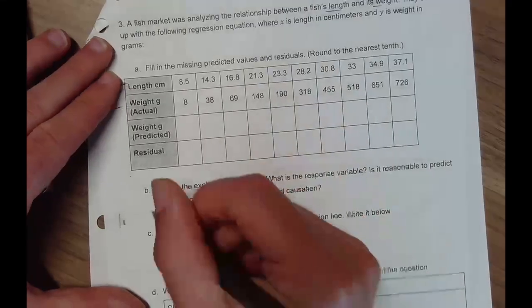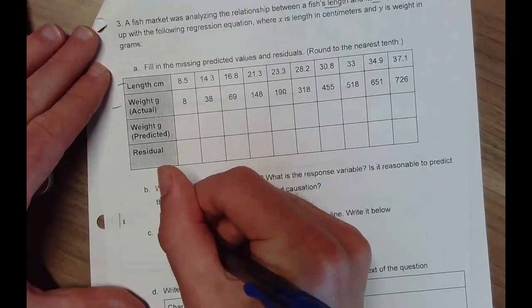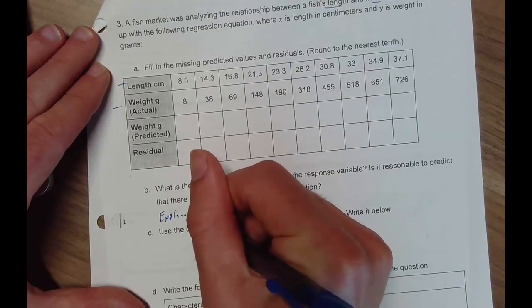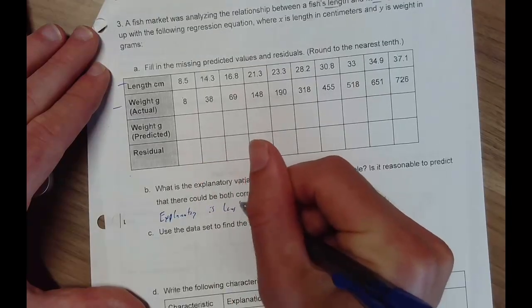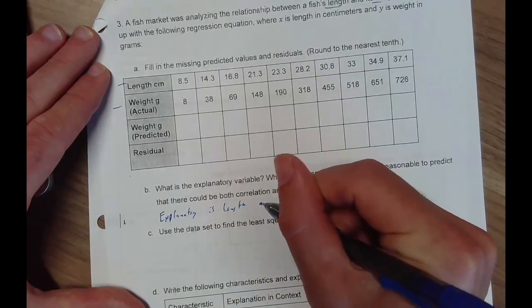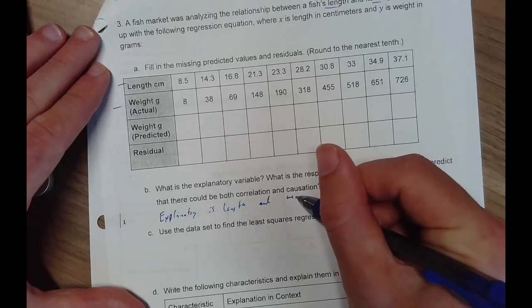So explanatory is going to be length, and weight is response.